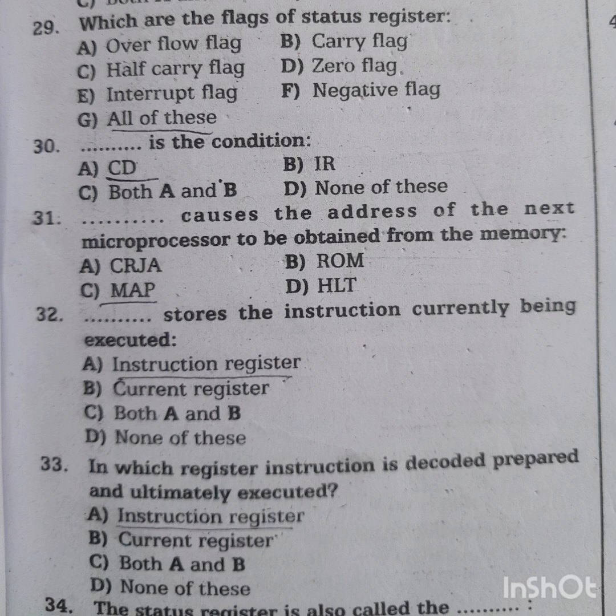CD is the condition. Map causes the address of the next microprocessor instruction to be obtained from the memory.